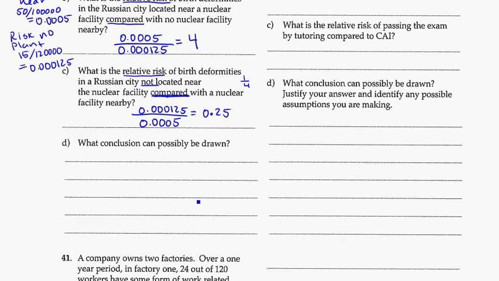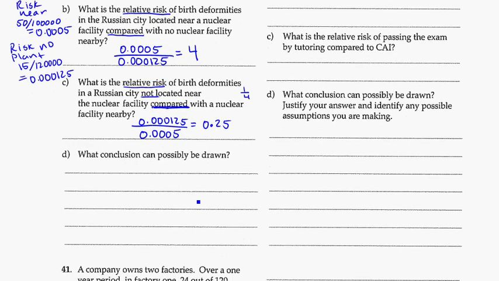So when they ask us to write our conclusion here, maybe as an example I'll write it for both, but you can do just one if you like.